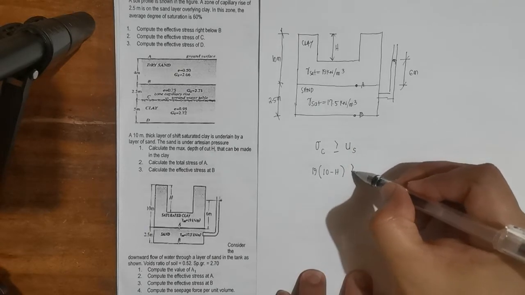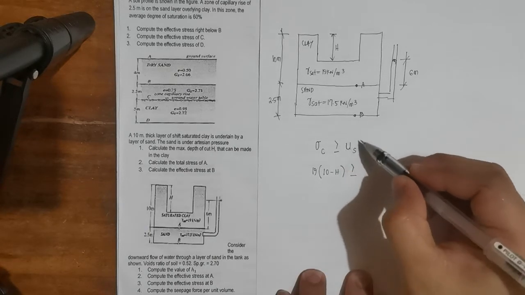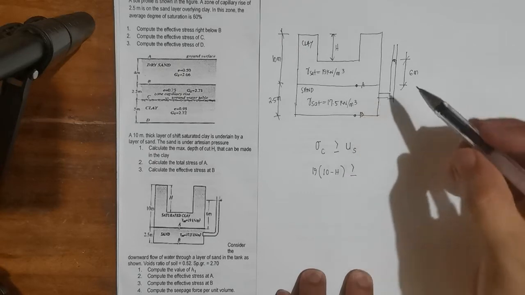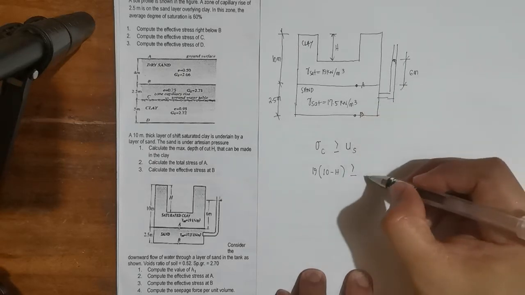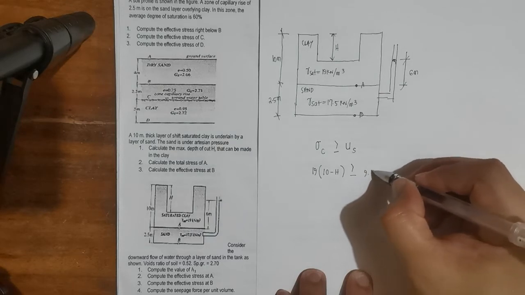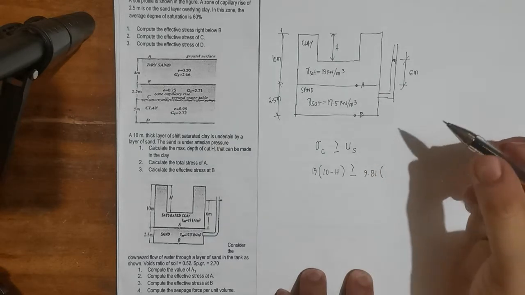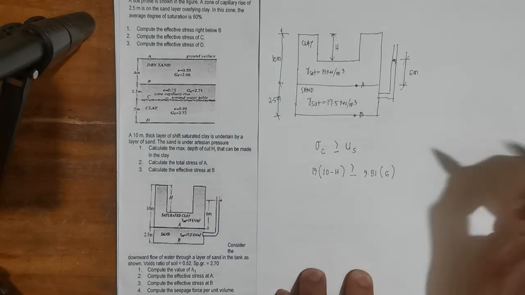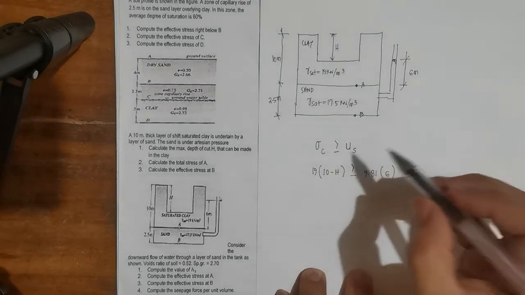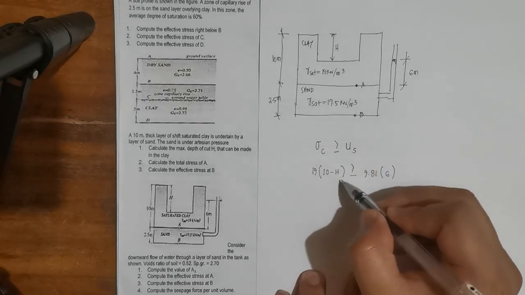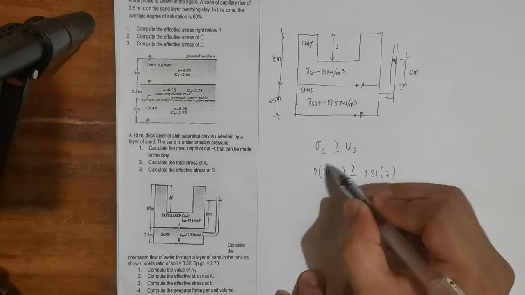That should be greater than or equal to the Artesian water pressure. The pressure is just the product of the unit weight of water multiplied by the pressure head. That is 6 meters. Okay, so simplifying now. Distribute lang natin 19, multiply.